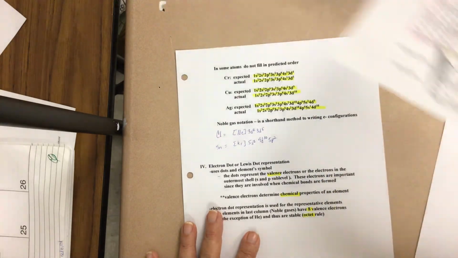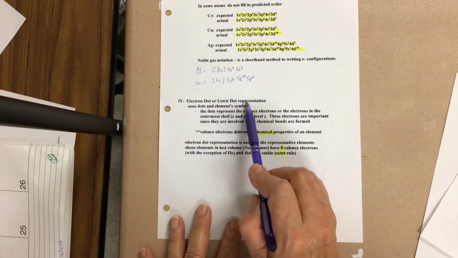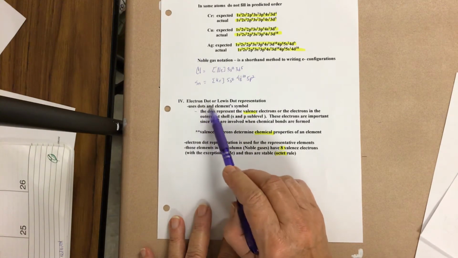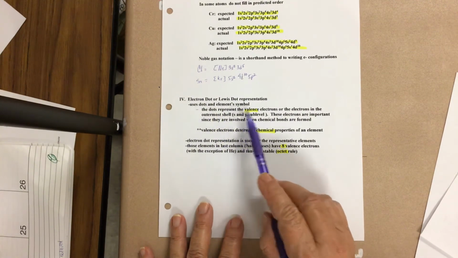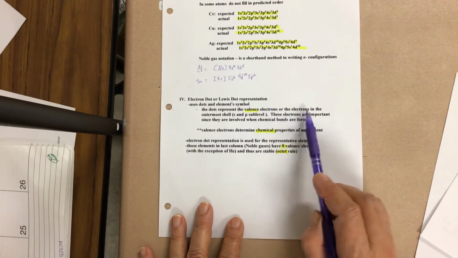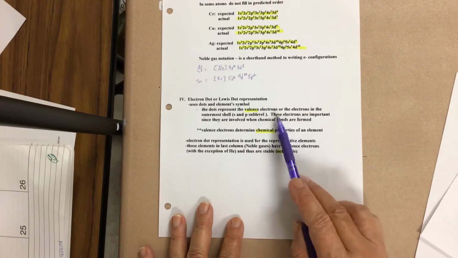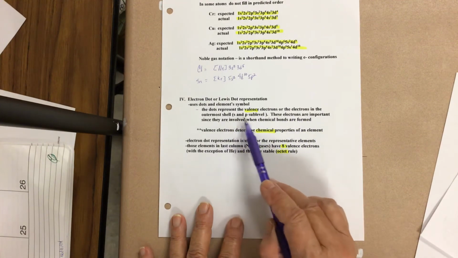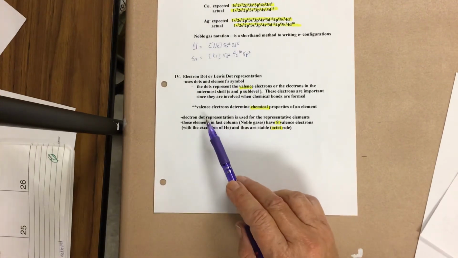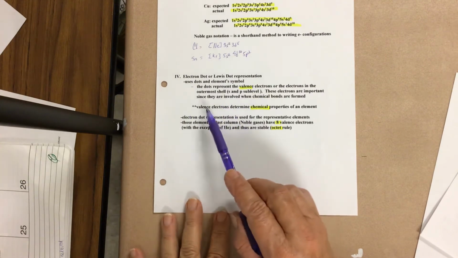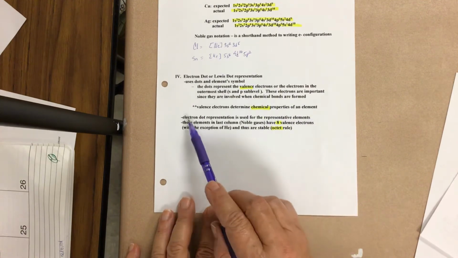Okay? Now, our last thing to talk about in this lesson is called electron dot or Lewis dot representation. You will use dots in the element symbol, and the element symbol must be written correctly. The dots will represent the valence electrons, or the electrons in the outermost shell, and these are going to be from the S and P sublevels. These electrons are important since they are involved when chemical bonds are formed. So it's an important concept, and we're going to come back to this in the chapter when we get to bonding and formula writing. Valence electrons will determine the chemical properties of an element.